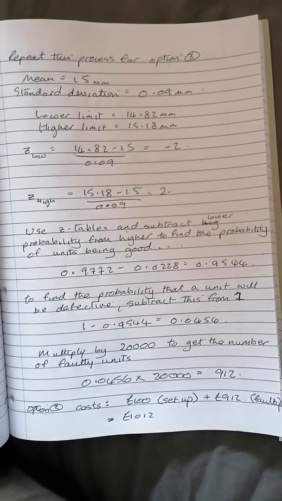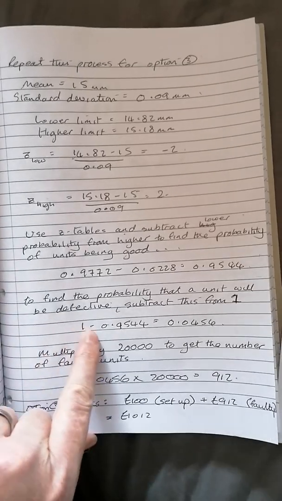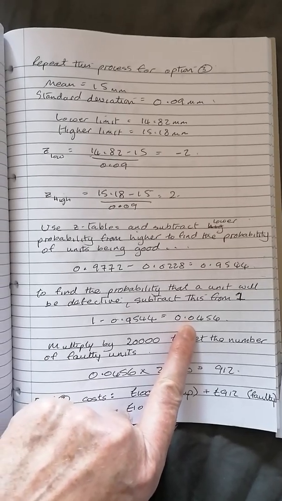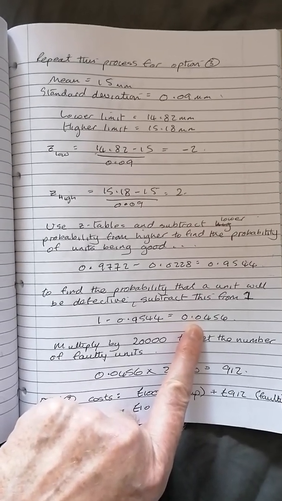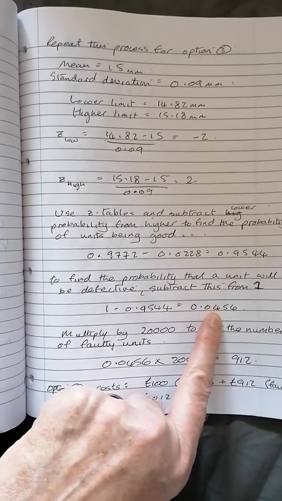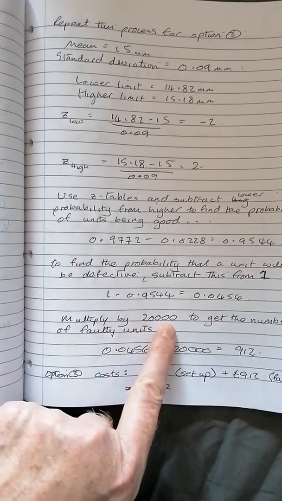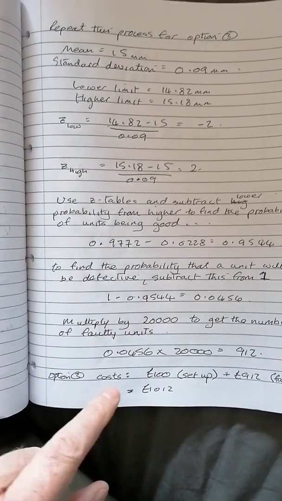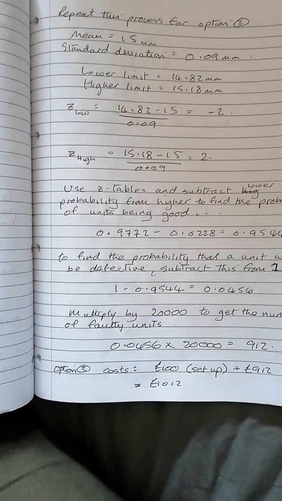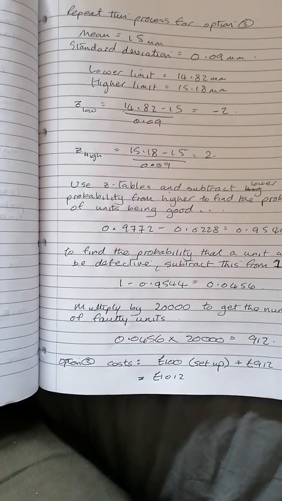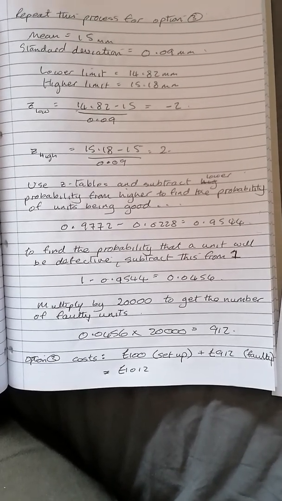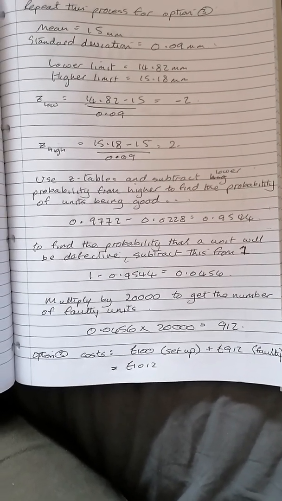Subtract this from 100%, or 1 take away 0.9544, will tell you that the probability of having a faulty unit is 0.0456, or 4.56%. Okay. Again, we're doing a run of 20,000 units and multiply it by 20,000, and we find out that we're going to get 912 faulty units. Again, you would expect more because of the change in the standard deviation. Okay, we're not setting the machine up to be as accurate. Okay, hence why it costs less money to set up.